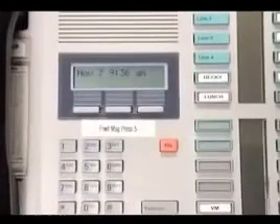Throughout this tutorial, we will reflect on using proper phone etiquette at all times when interacting with vendors, clients, colleagues, and customers over the phone. Now let's have a look at a typical reception phone.